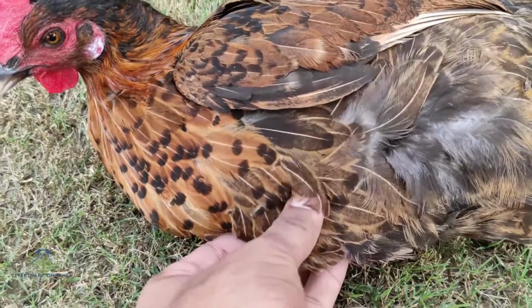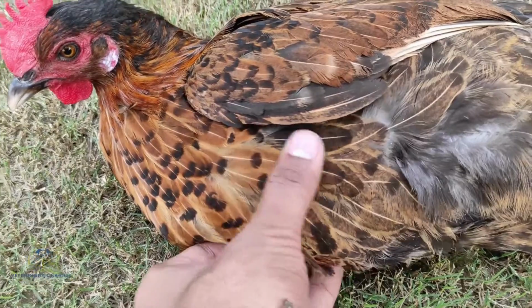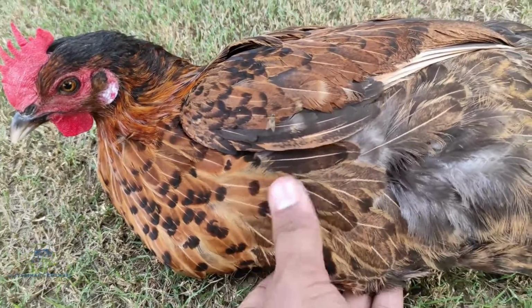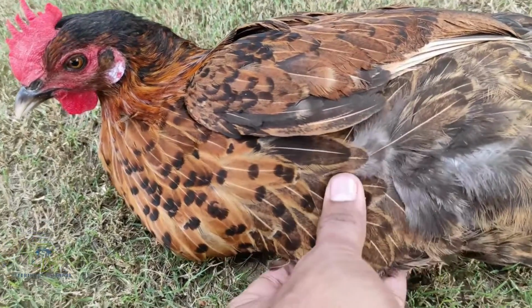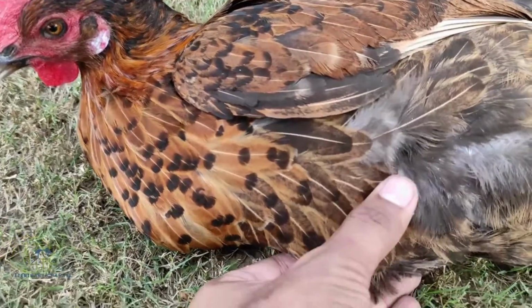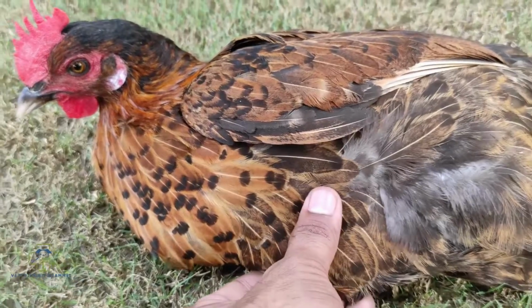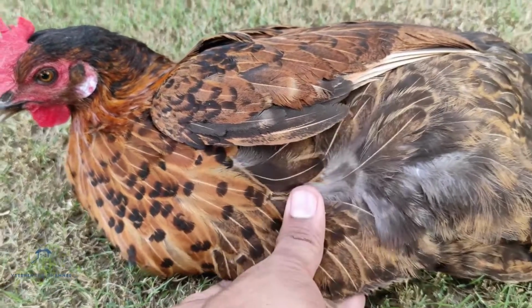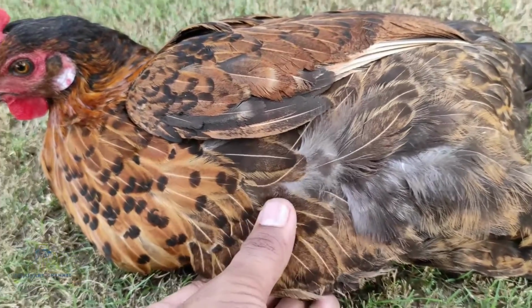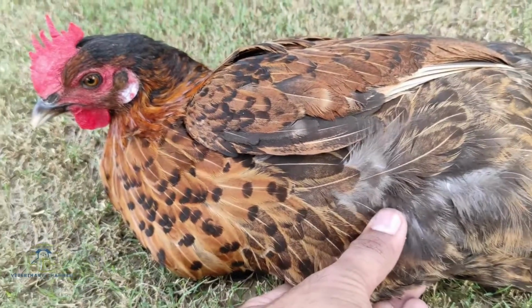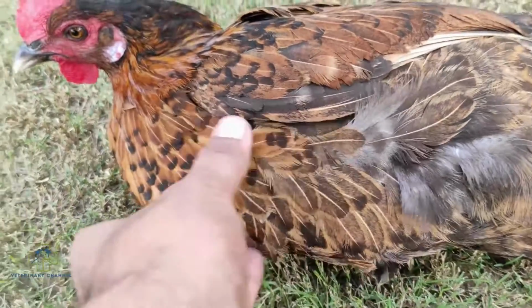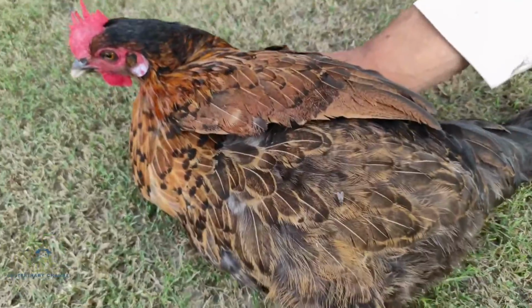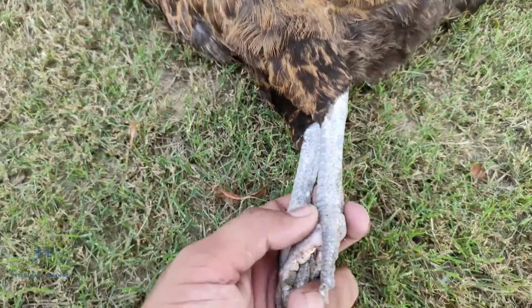Now we will feel the fleshing score. Fleshing score is actually the meat on its chest. If we feel this meat is soft, then it will be a good layer, because a good layer has a soft fleshing score, and its shape should be V type, and this will indicate a good layer. And if this fleshing score is hard, then it means it is a very bad layer, and we should cull this type of layer.